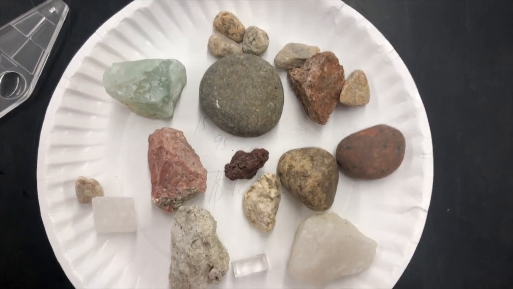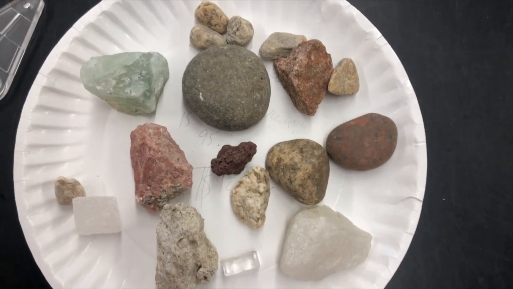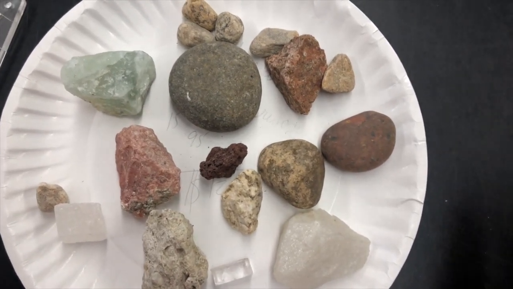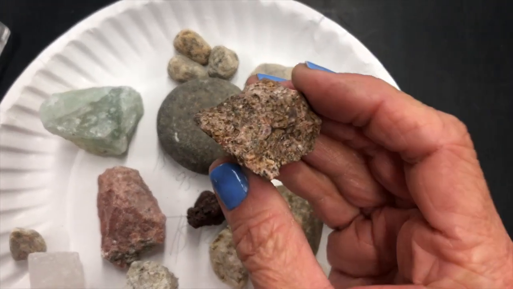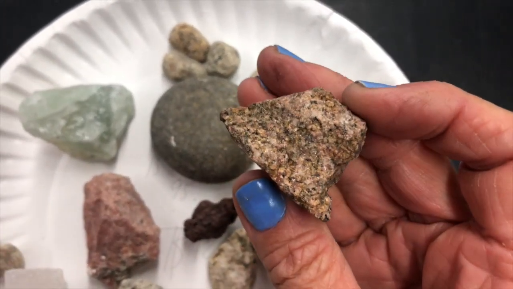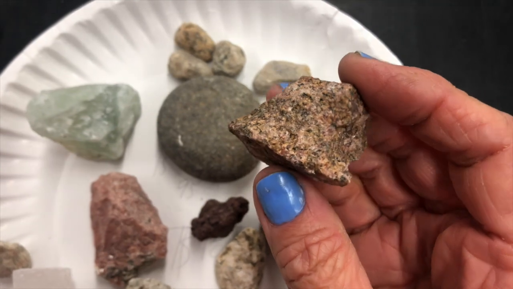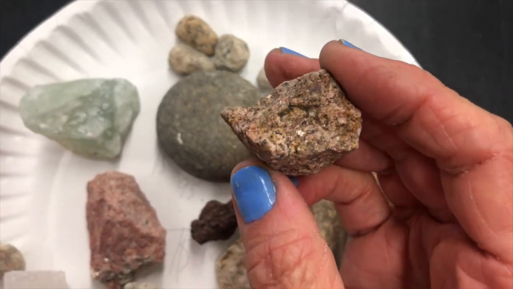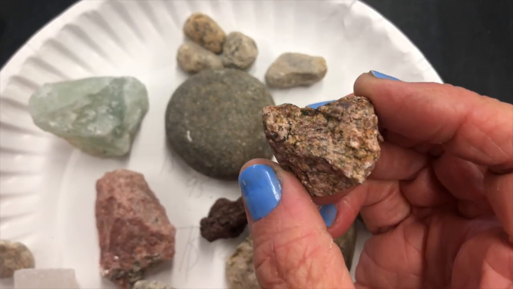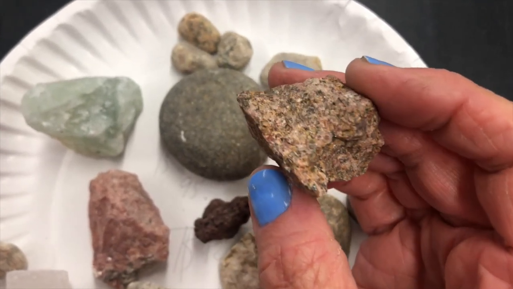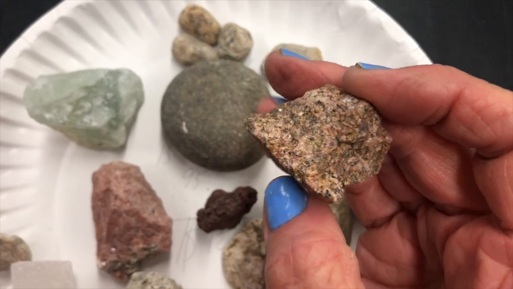So I think I'm going to look at this. Ooh, look at this rock. This rock is very sparkly. Do you see the sparkles on this rock? When I turn it in the light, it sparkles.